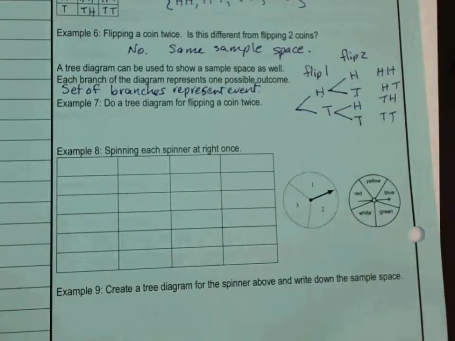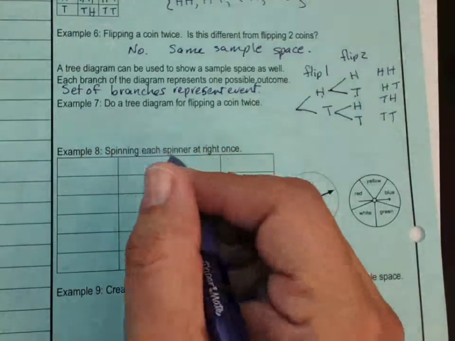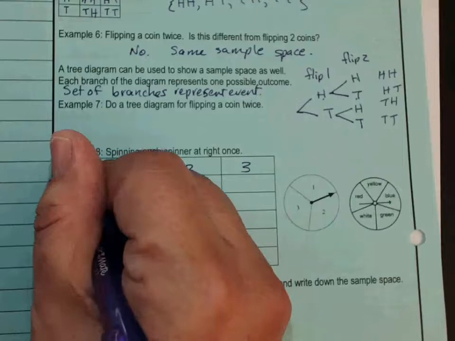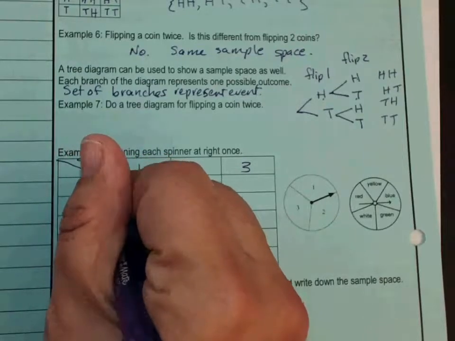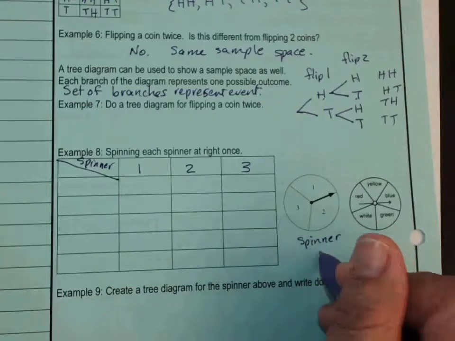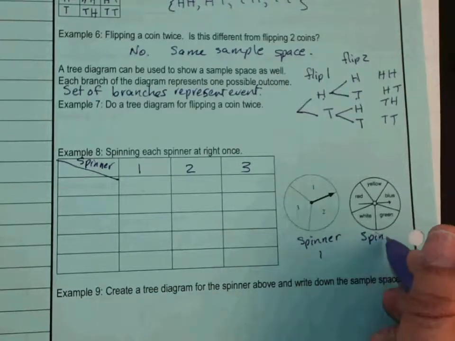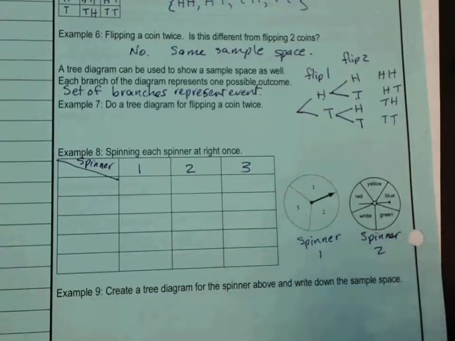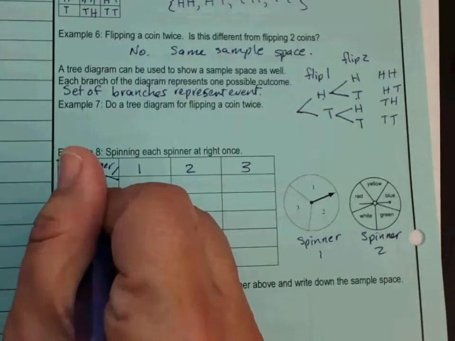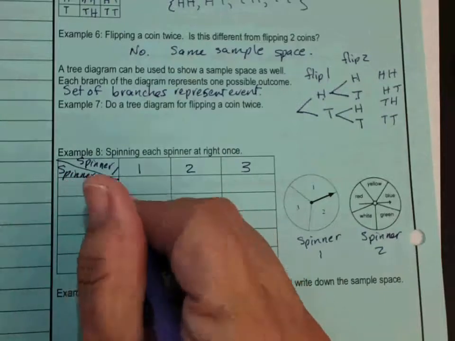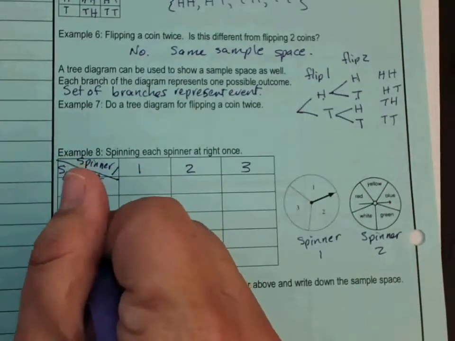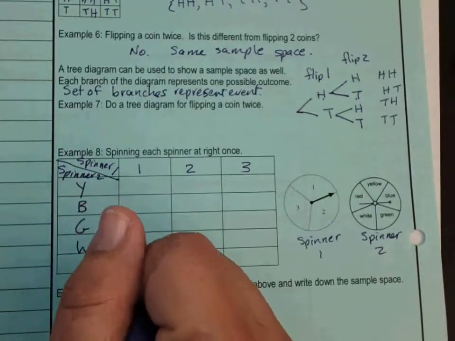All right, now I kind of goofed on the formatting here, so I apologize. I actually have spinner 1 on top, where this is the first spinner, and this is spinner 2. It was a formatting thing, spinner 1, spinner 2. I might change it next year. And I'm too lazy to write yellow, blue, green, white, and red, so I'm going to do Y, B, G, W, and R.